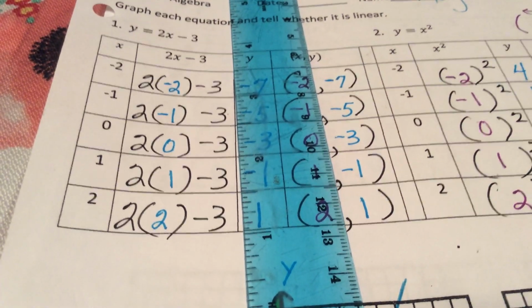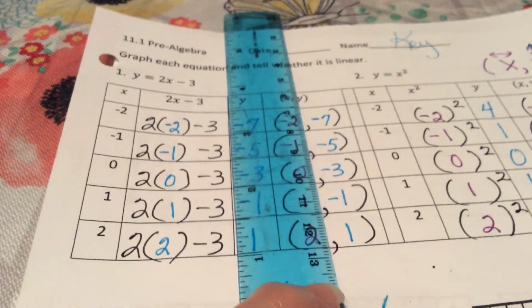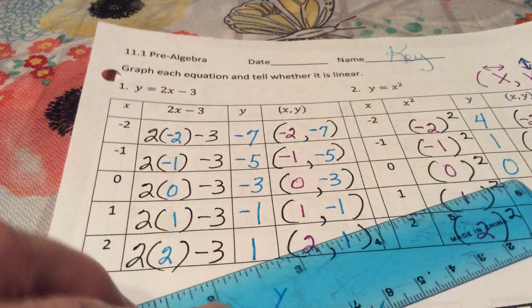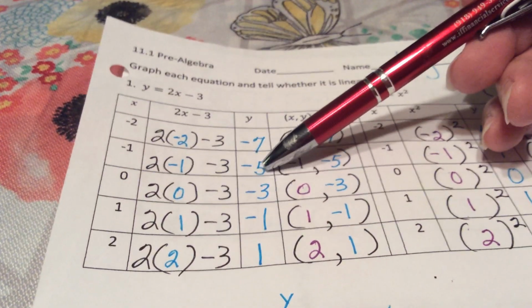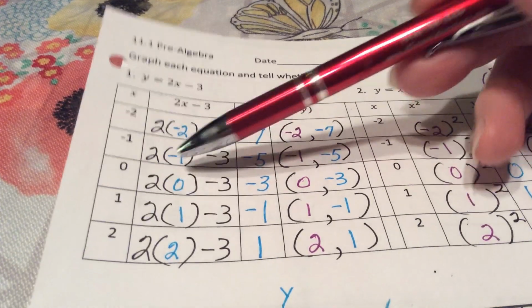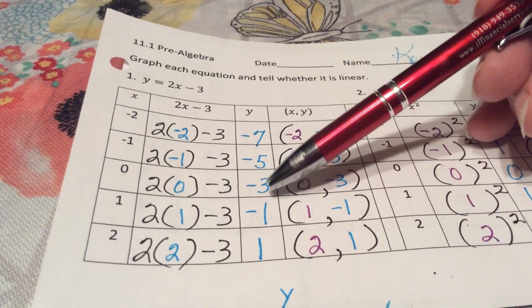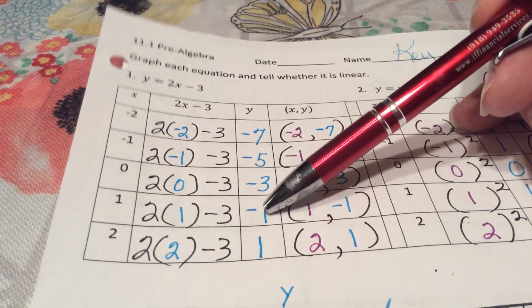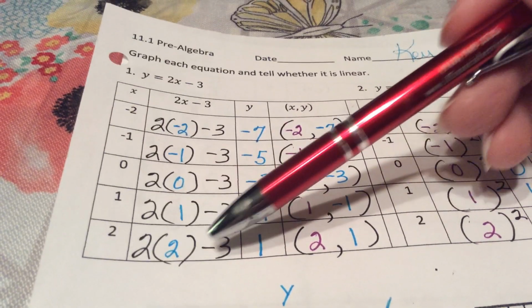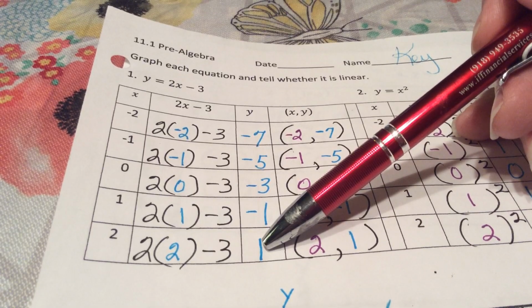2 times negative 2 minus 3. That gives us a negative 7. Then 2 times negative 1 minus 3 gives us a negative 5. 2 times 0 minus 3 is negative 3. 2 times 1 minus 3 is negative 1. 2 times 2 minus 3 is 1.